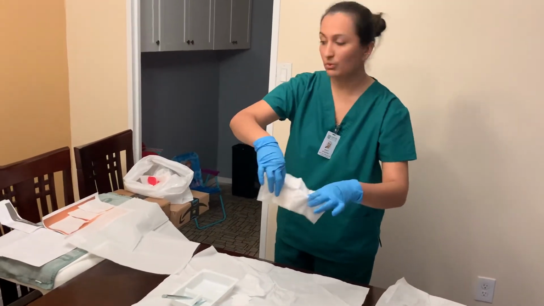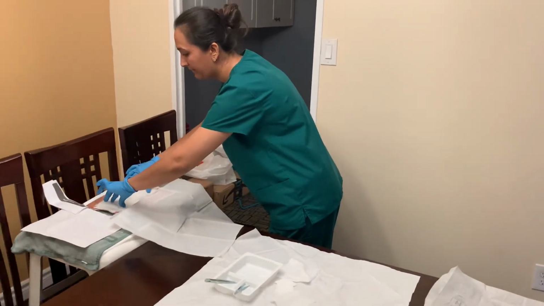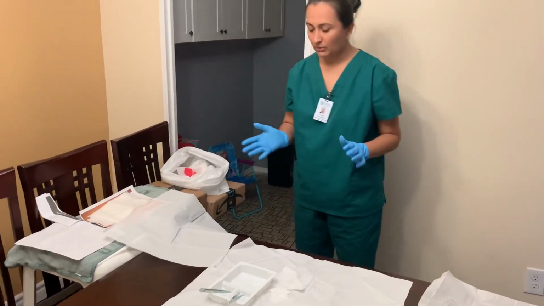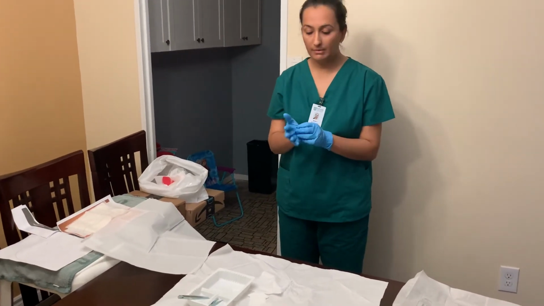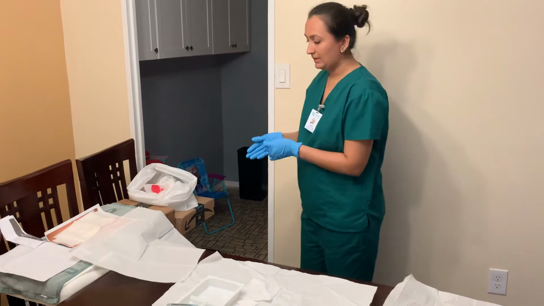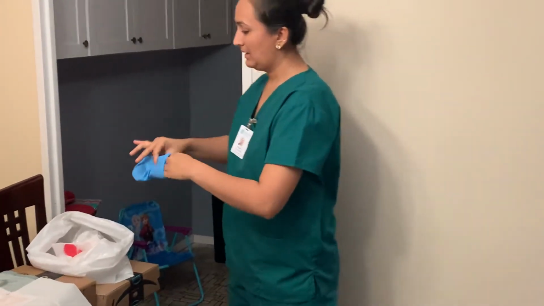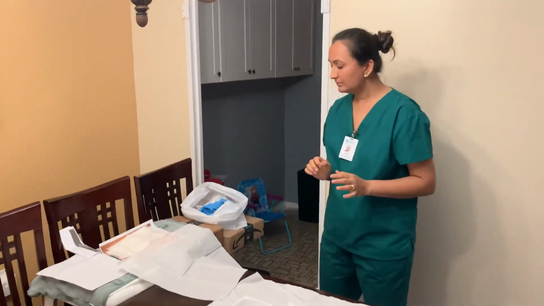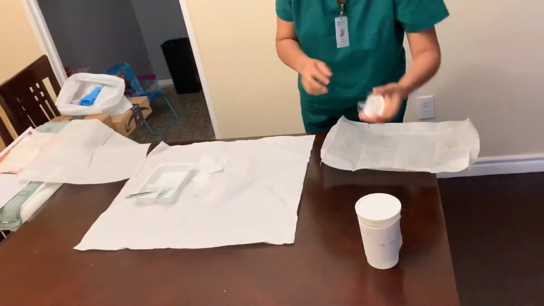This blue line should go up. So yes, now we are done with the dressing. I'm just going to remove my gloves, and I'll secure the dressing. So put the tape.